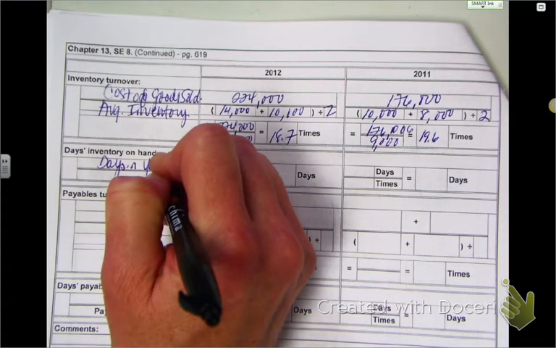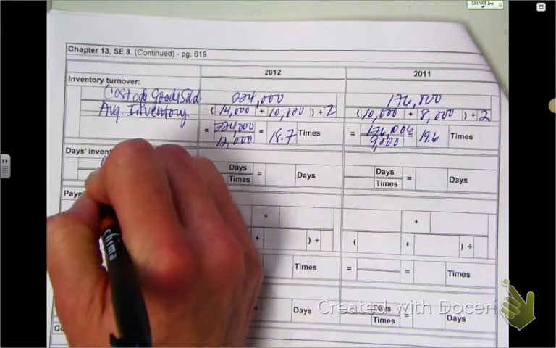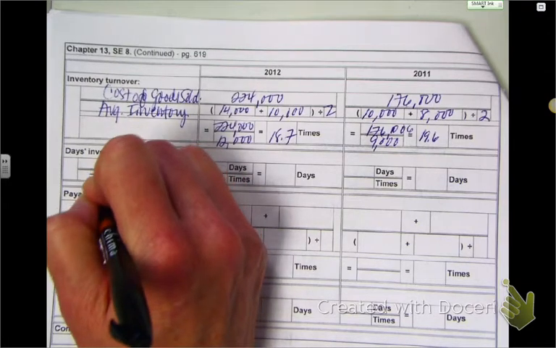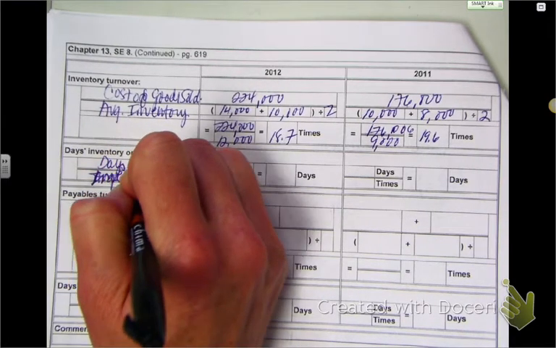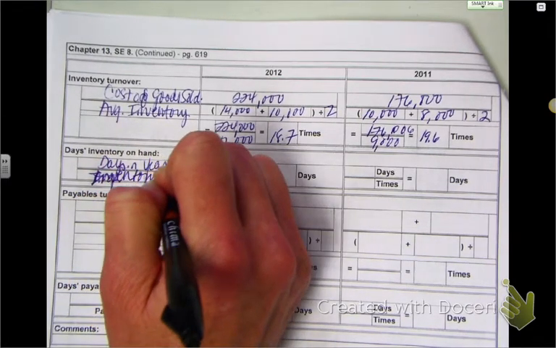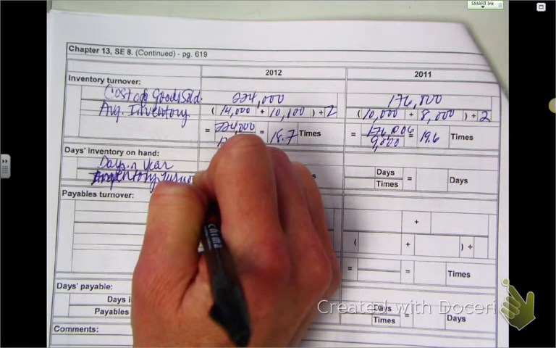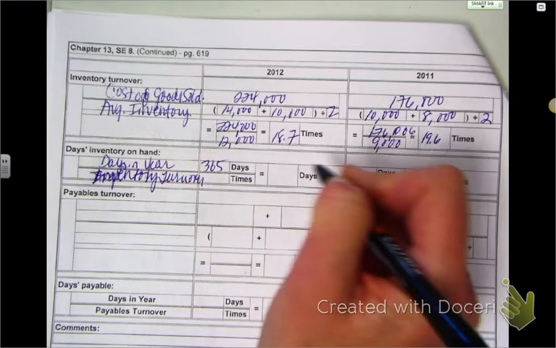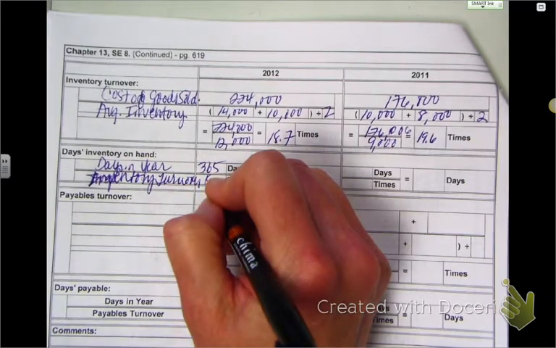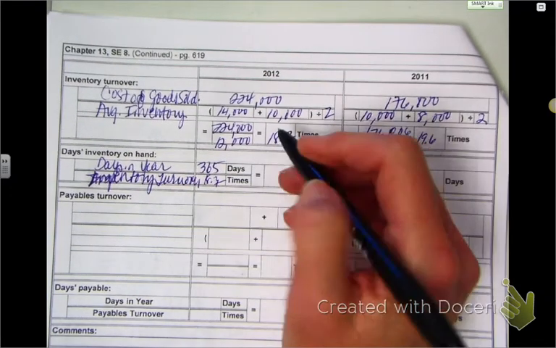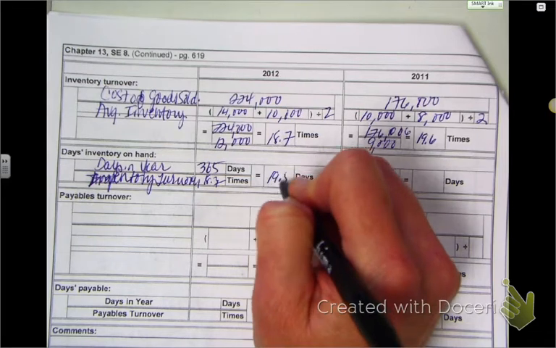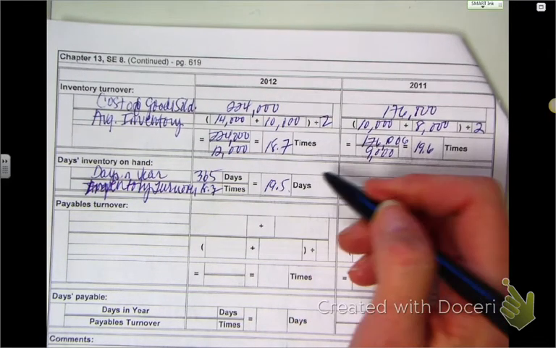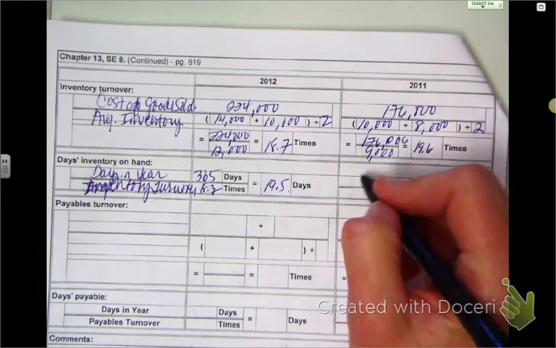So our days in the year for our inventory on hand is going to be the numerator, days in the year, over our inventory turnover number, which this is 365, and this is 18.7 times, which gives us 19.5 days on average that it takes for us to turn our inventory in 2012.